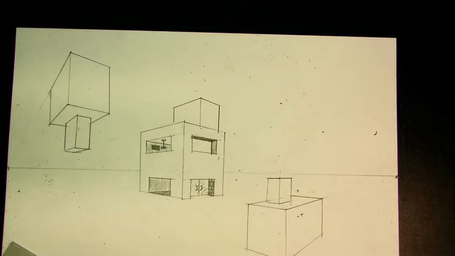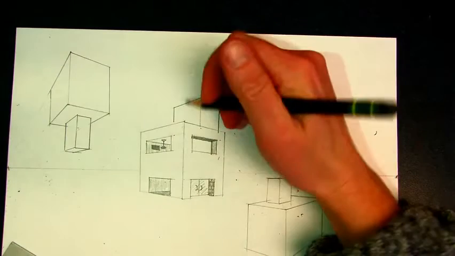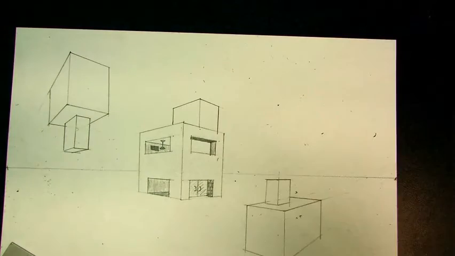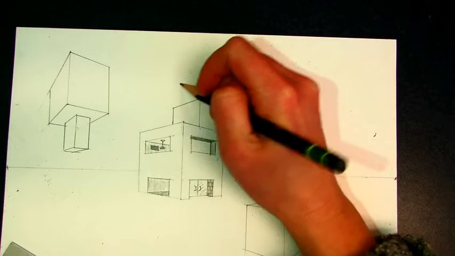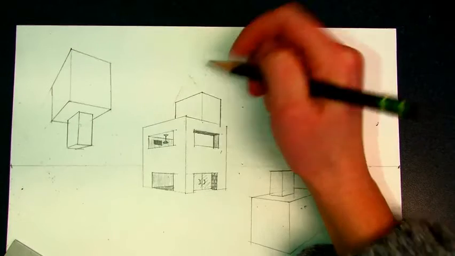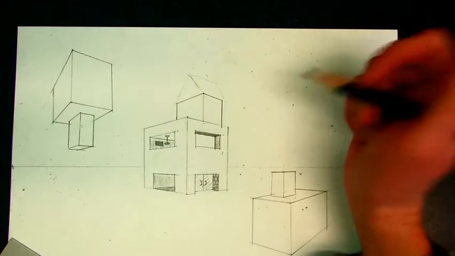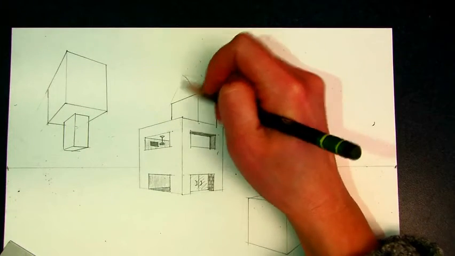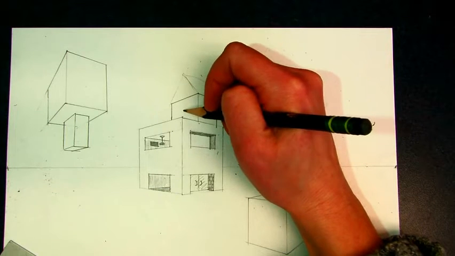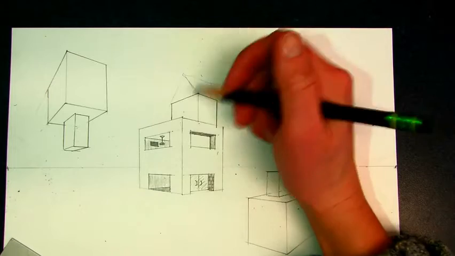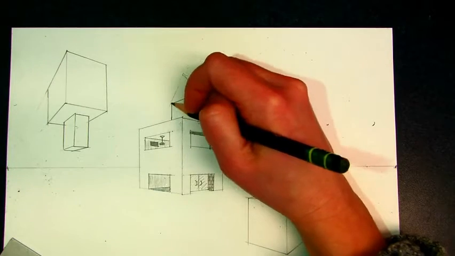So when I'm going to add a roof to something, the first thing I do is, if I know the pitch of the roof, let's just say I know I want the roof to be like this, right? But I want to make sure it's correct. This is the pitch of the roof here. And I need to make sure that the top of the pitch of the roof lines up with the center point here. And the best way to find the center point is to draw an X.